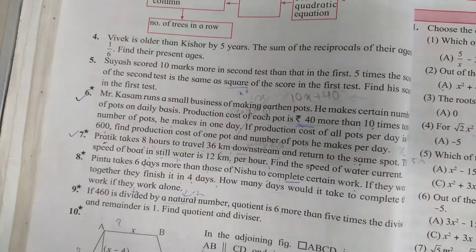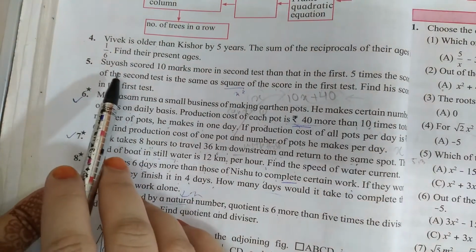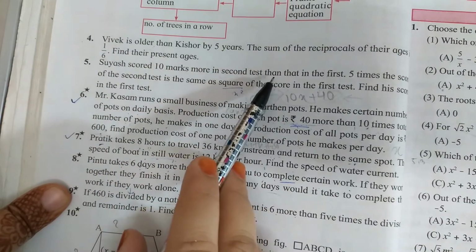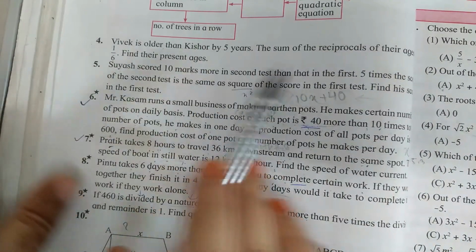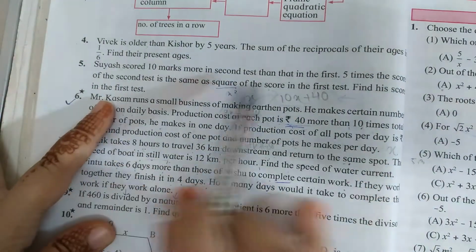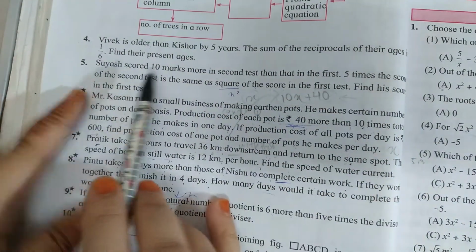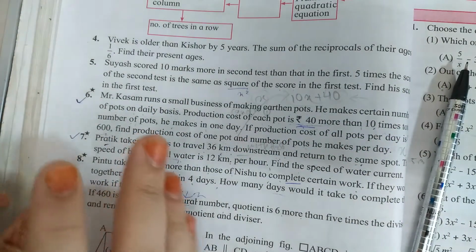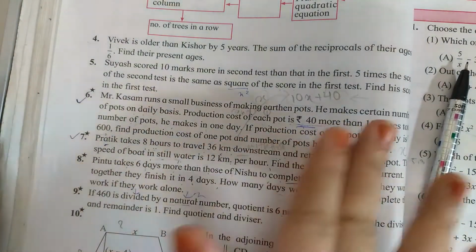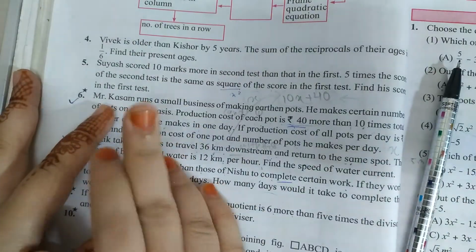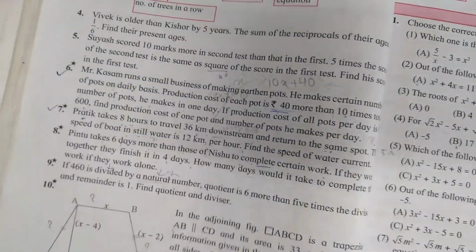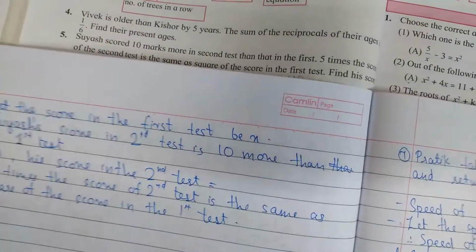Okay, now students, let's solve question number 5. Suyash scored 10 marks more in the second test than in the first test. Now this is about examination. Alright, and 5 times the score of the second test. Here Suyash's scores are given for the first test and the second test, and we have to find the score in the first test. Now two conditions are given, so we will solve according to the conditions.